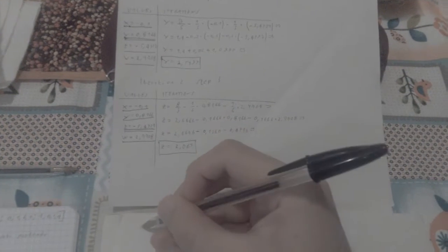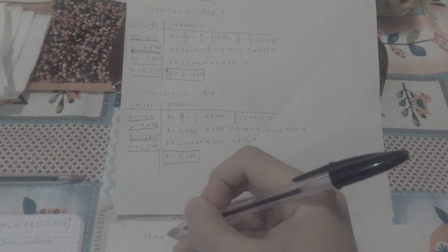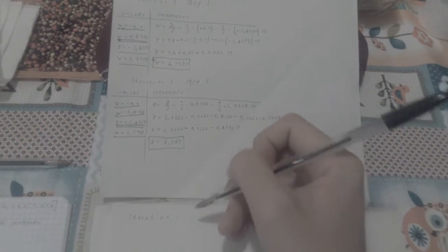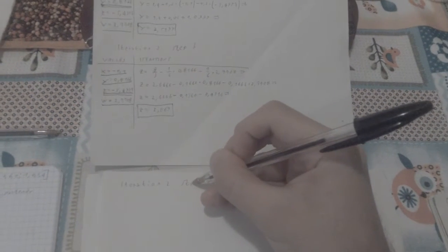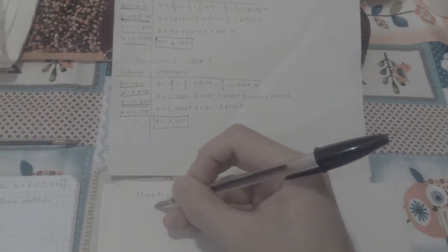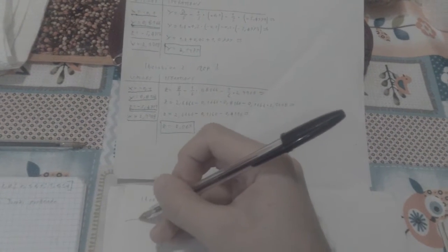And now we're going to compute the very last step. All right, so it's going to be the very last step of the second iteration. So iteration 2, step 4. It's going to be our table.